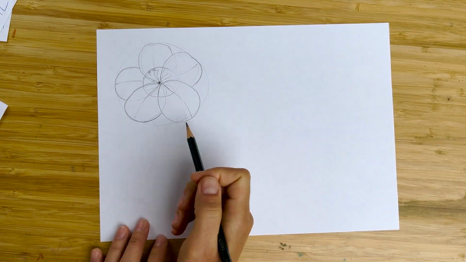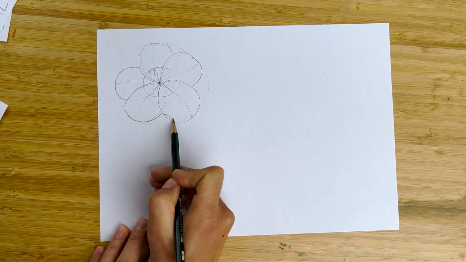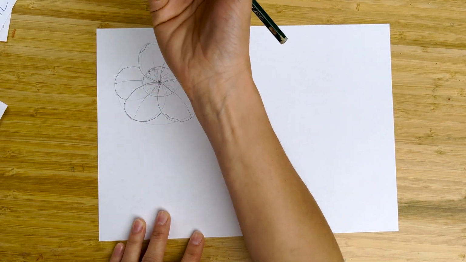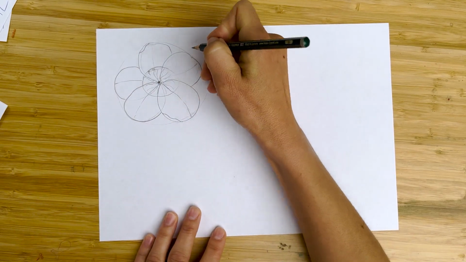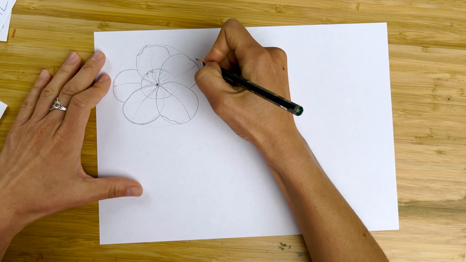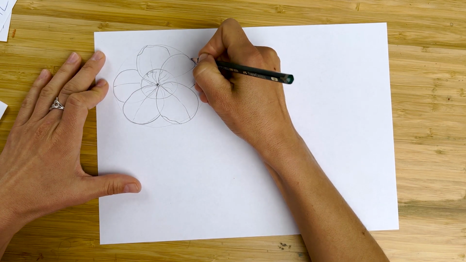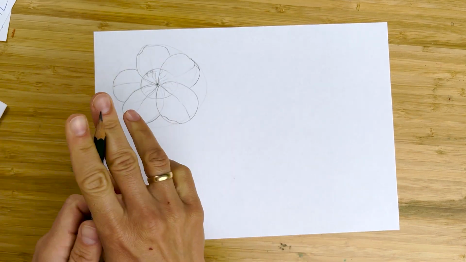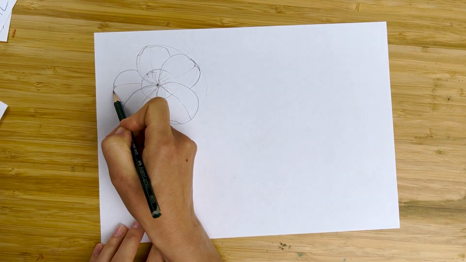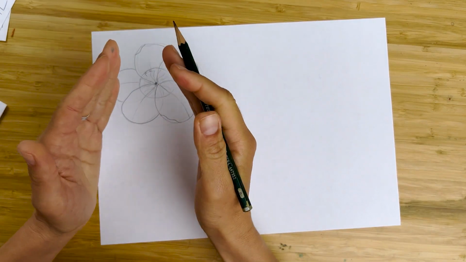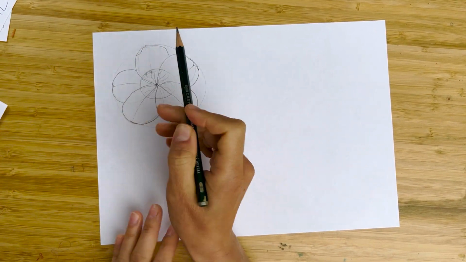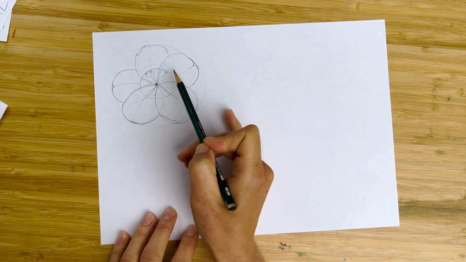Also, at this point, you could add some small, tiny details like bent areas, for example, and keep exploring. Some petals might have V-shaped edges. Some petals could have a little bit sharper edges. So at this point, you add details into your basic elements.